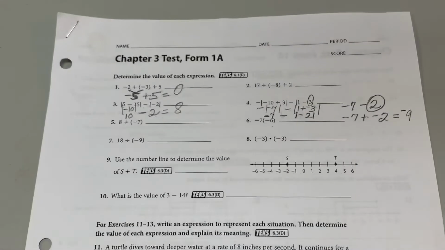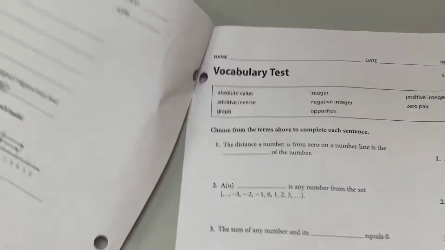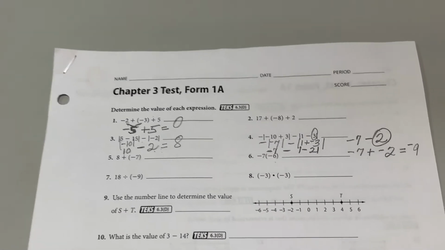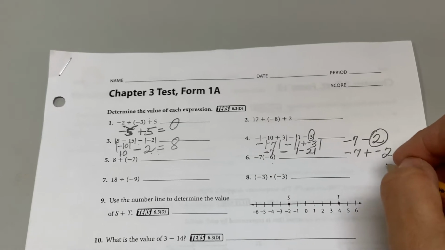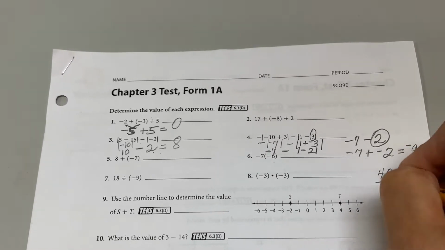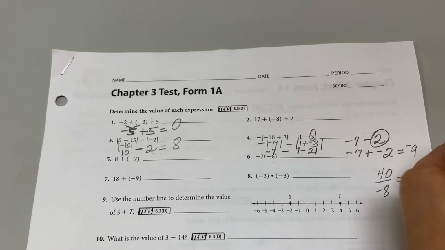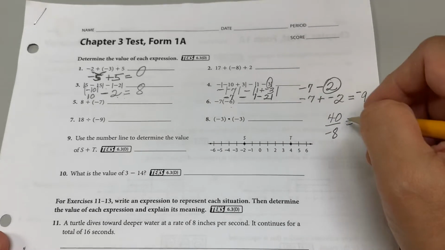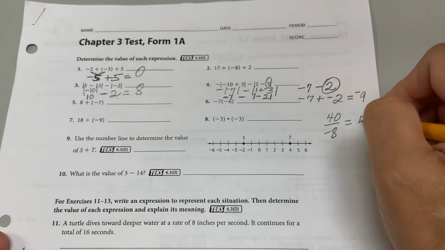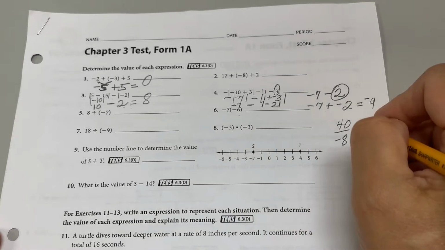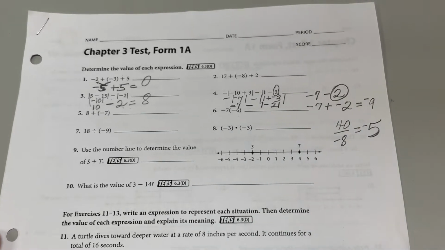The fraction bar, let's see. Looks like you didn't have any on this one. But remember that the fraction bar does mean division. So if we had, let's say, 40 divided by negative 8, okay? Then that would mean 40 divided by negative 8. 40 divided by 8, we know is 5. We're dividing, the signs are opposite, right? So we know that our answer is negative, okay?